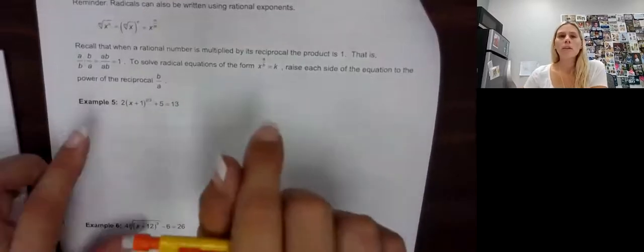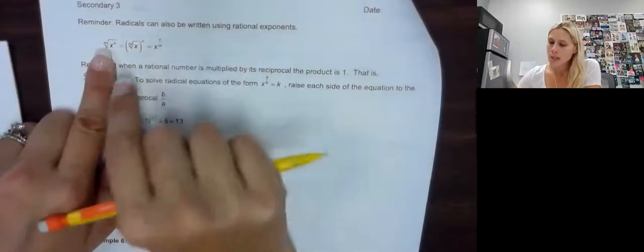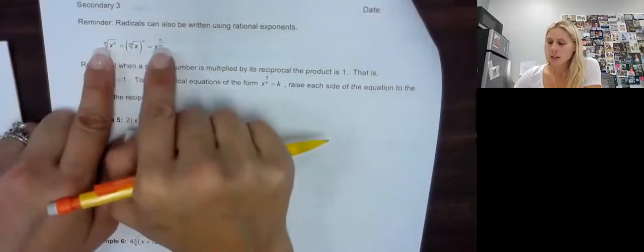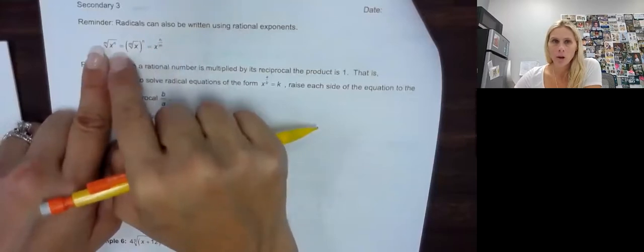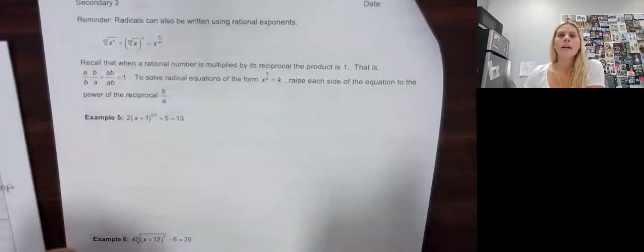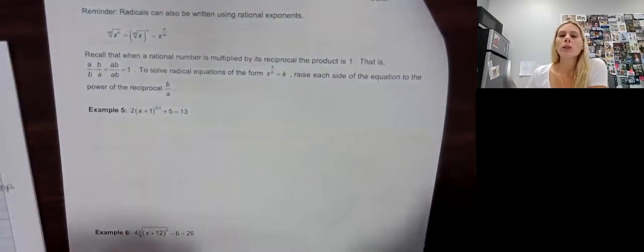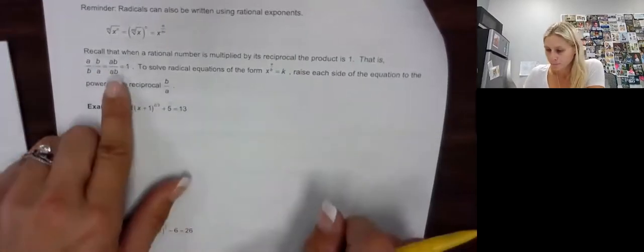So remember that radicals can be written as rational exponents. So the root is in the denominator and the exponent is in the numerator there, right? So I can say n over m. Recall that when a rational number is multiplied by its reciprocal, the product is 1.